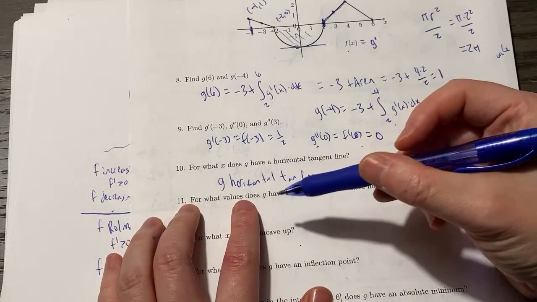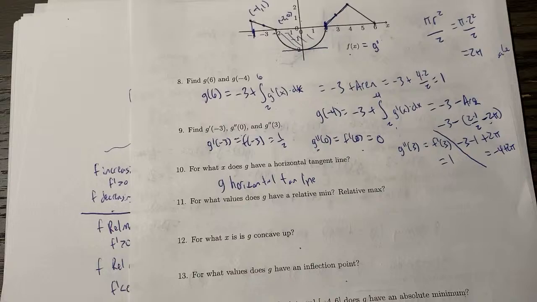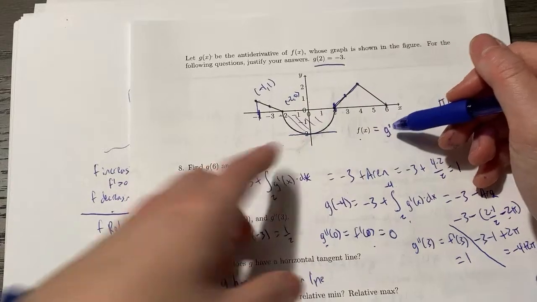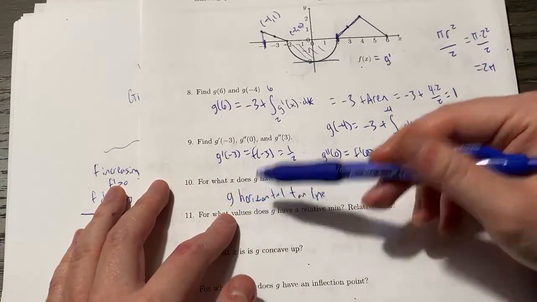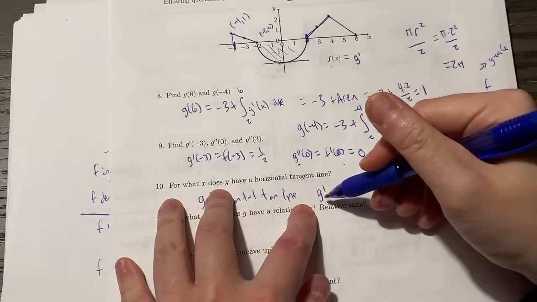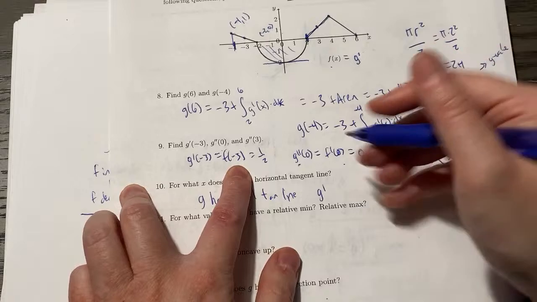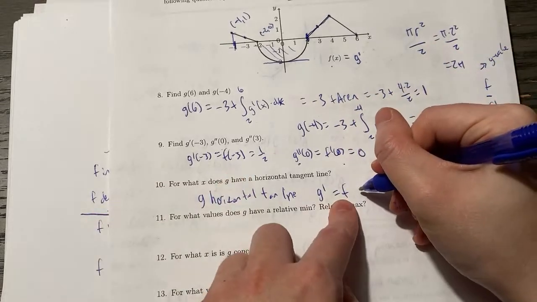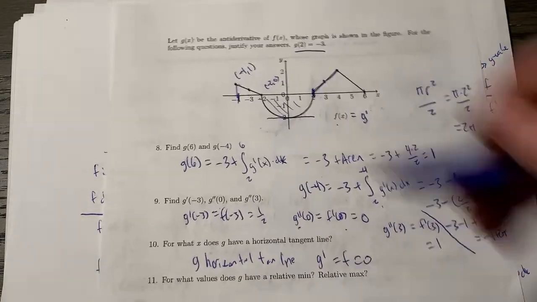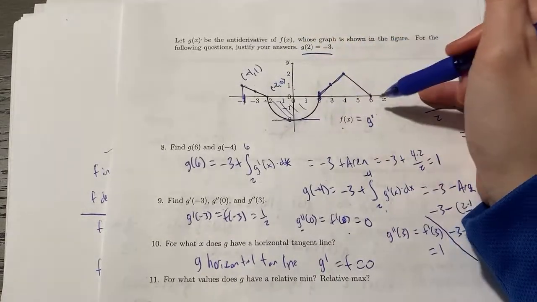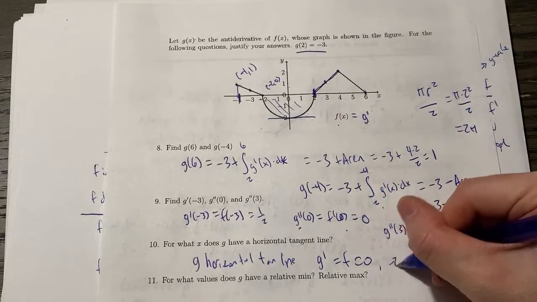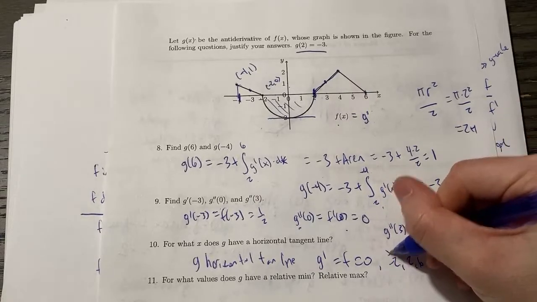What does the word horizontal mean? Well, that means that the slope wants to be 0, like you have a line like this. But keep in mind that this was a horizontal tangent line of F, but we want a horizontal tangent line of G. So we want the derivative to be 0. But what is the derivative? Well, G prime is equal to F. So we want this to be equal to 0. I'm going to look at my graph and see where's 0. And it looks like it's negative 2, 2, and 6. So the answer is negative 2, 2, and 6.